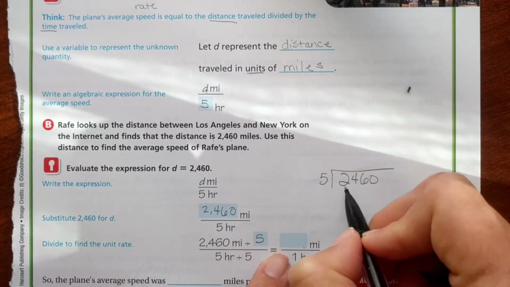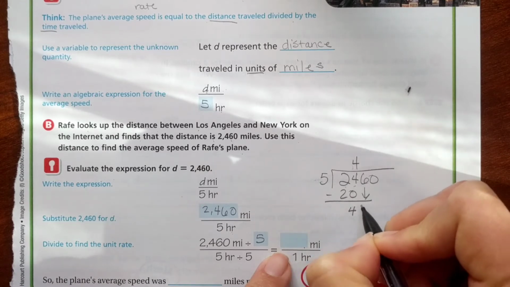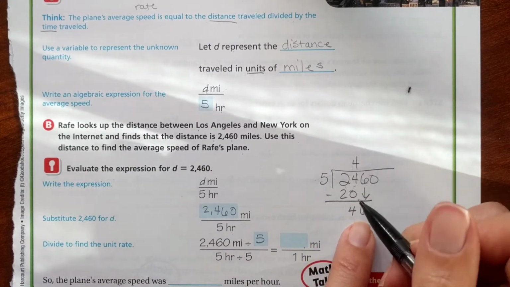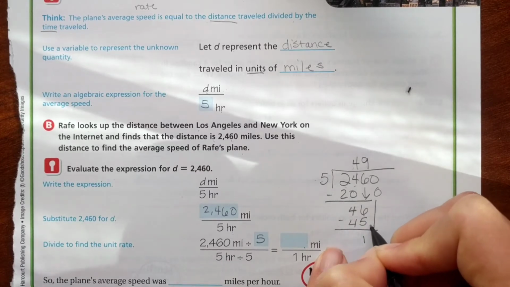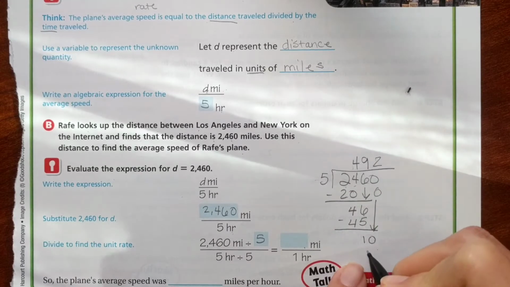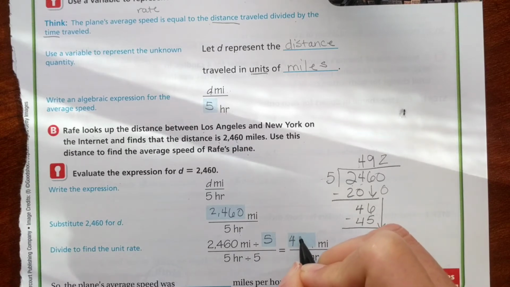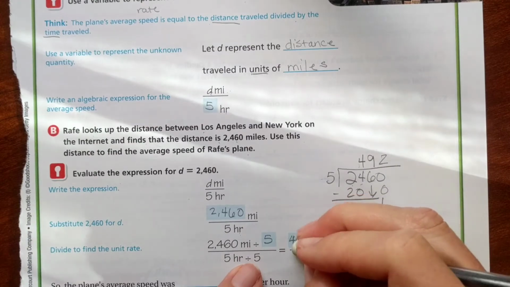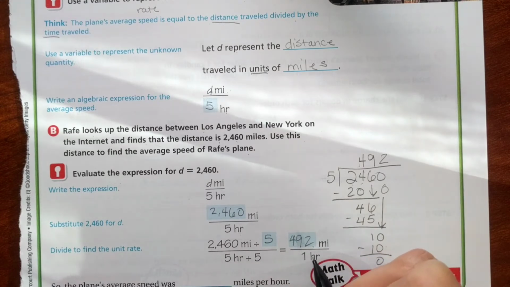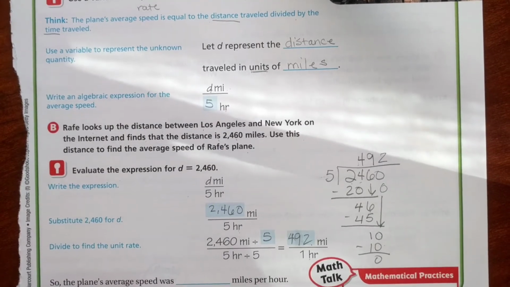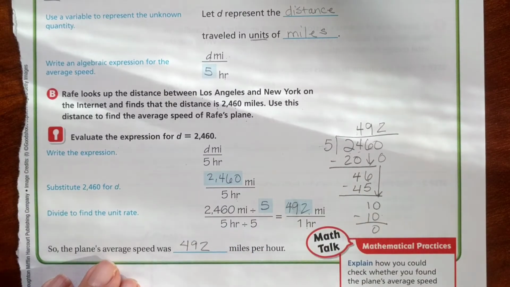2,460 divided by 5. 5 does not go into 2, but it does go into 24 4 times. And it does go into 46 9 times. And it goes into 10 2 times. So the rate at which, the speed at which they were flying was 492 miles per hour. That's our unit rate. That's how fast that plane was going in the air. So the plane's average speed was 492 miles per hour.